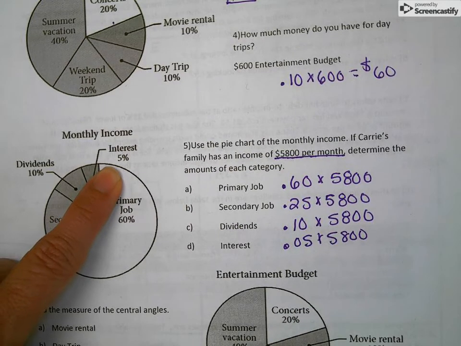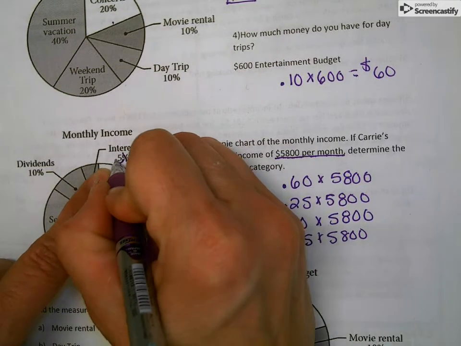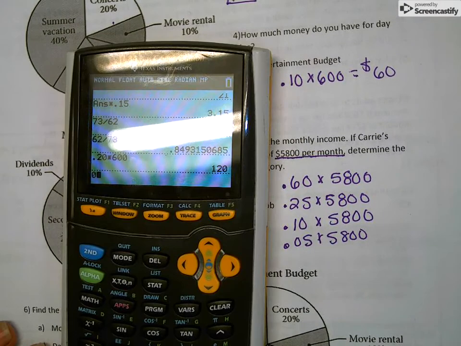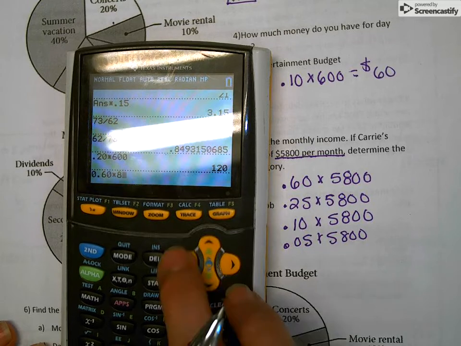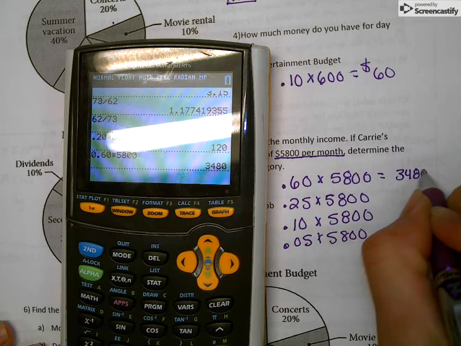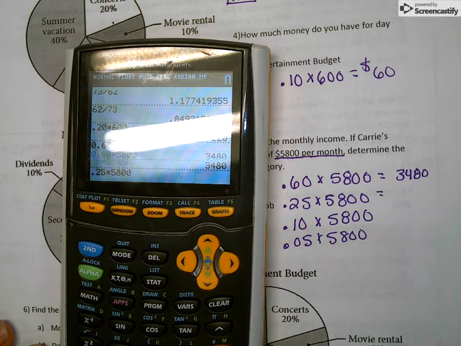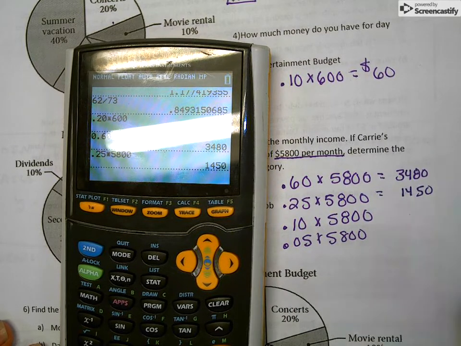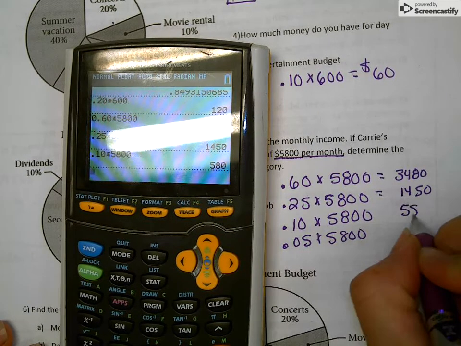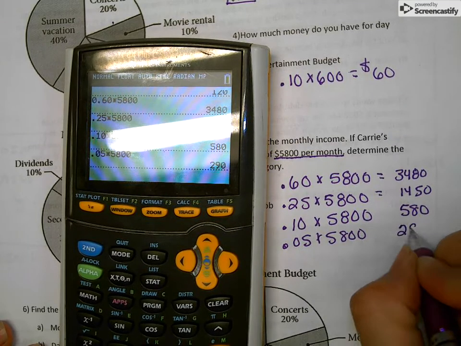Don't forget, when you're using percents, you need to take away the percent sign and move that decimal over twice to the left. So we've got 60% of 5,800, so 3,480. 25% of the income, which is 1,450. 10% of the income is 580, and 5% of the income is 290.